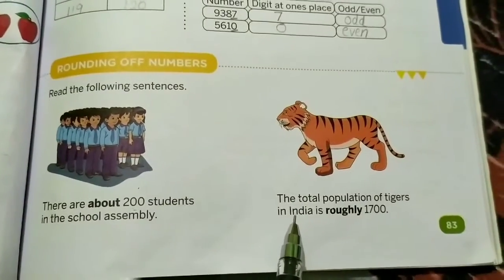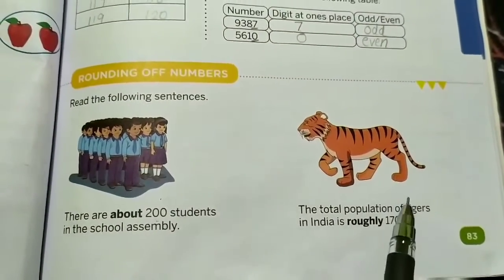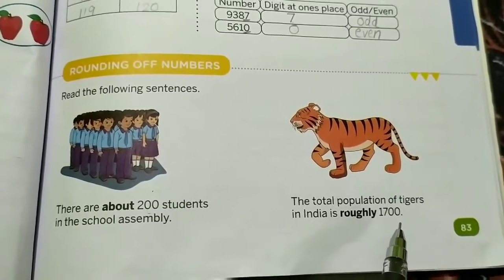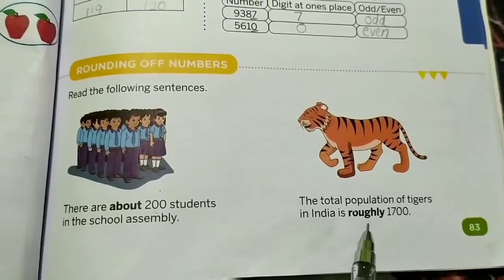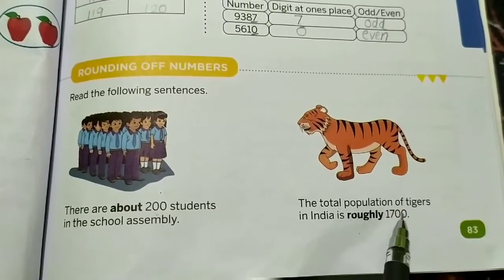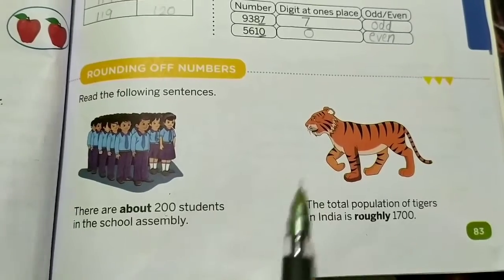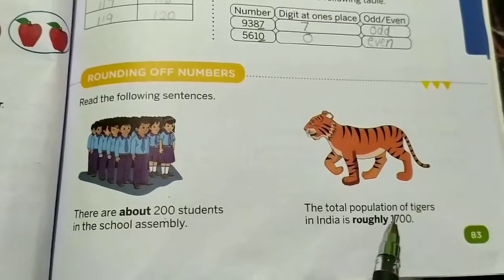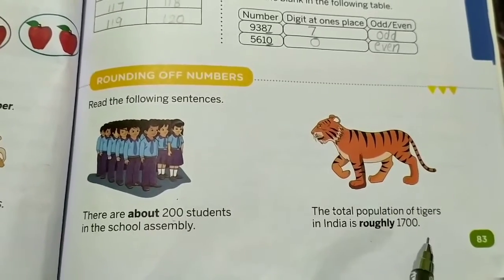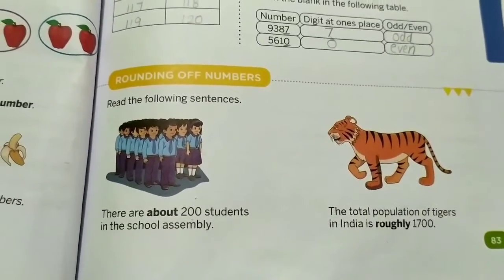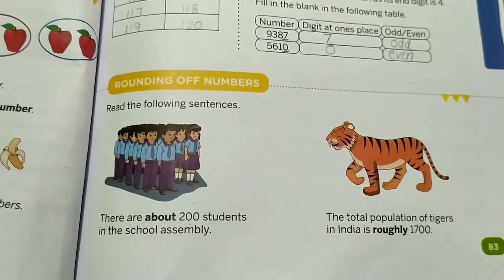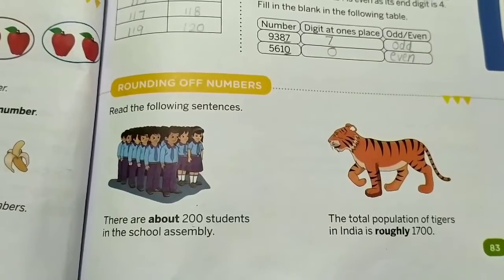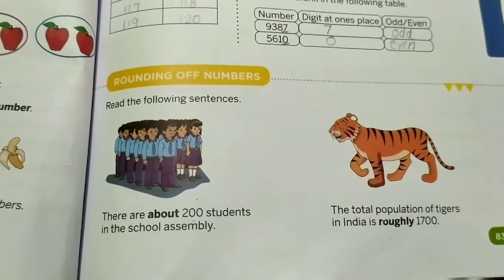The next sentence, the total population of tigers in India is roughly 1700. In this sentence, roughly 1700 tigers means there are close to 1700 tigers but not exactly 1700. The words about, around, and roughly are used to tell the rounded off numbers rather than the exact numbers.